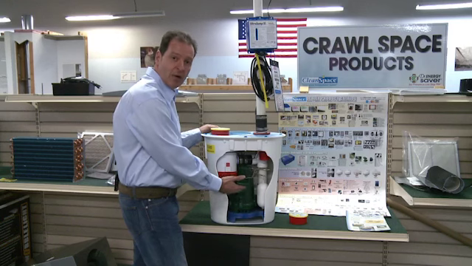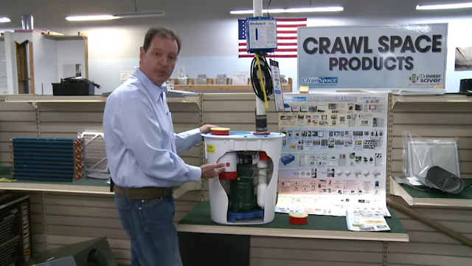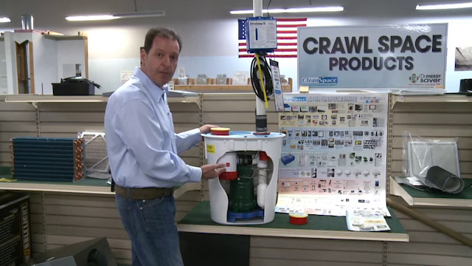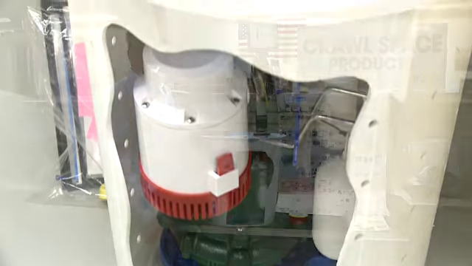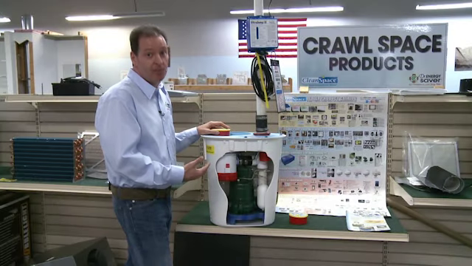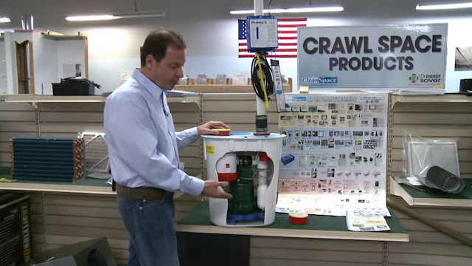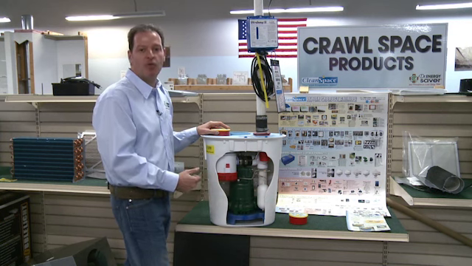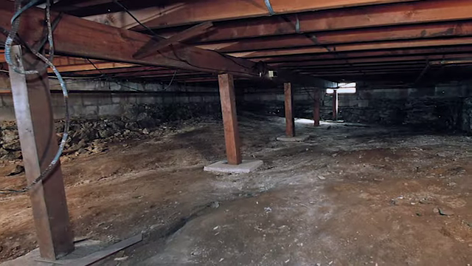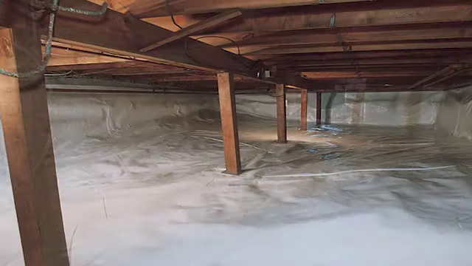In the event of a power failure, we offer the smart sump with a battery-operated backup pump we call the Ultra Sump. The Ultra Sump can protect you in 3 different ways: in the event of a power failure, or if the primary pump fails, or in the event that the primary pump can't keep up with the amount of water entering. Now we're ready for step number 2, and that's encapsulating the crawl space. This is where we isolate the home from the earth.